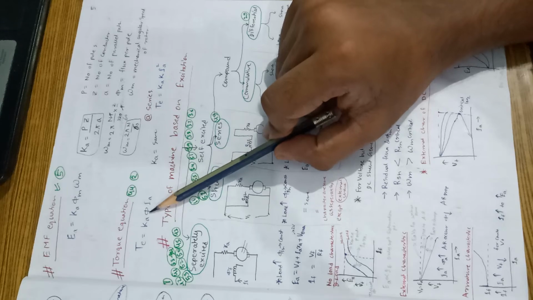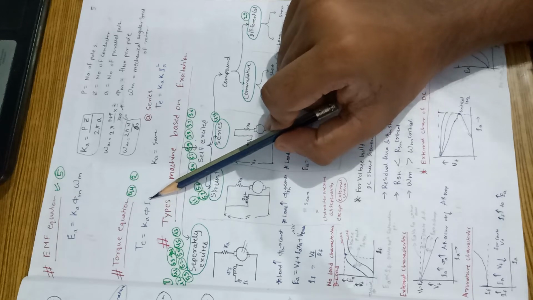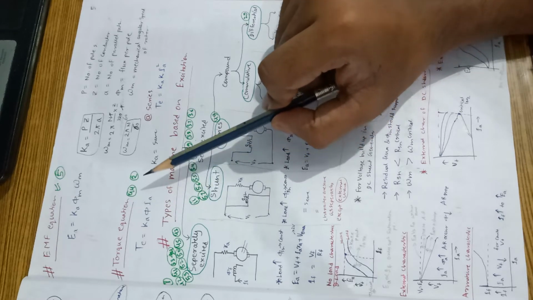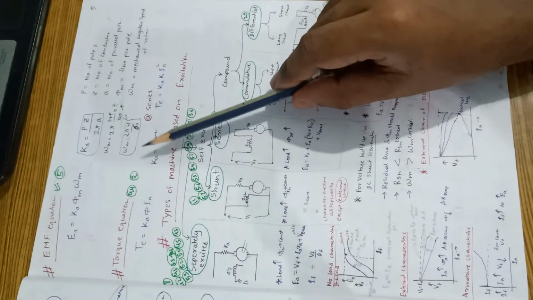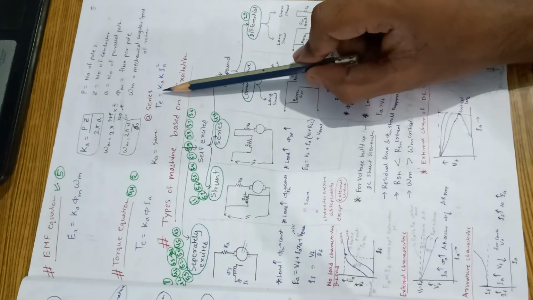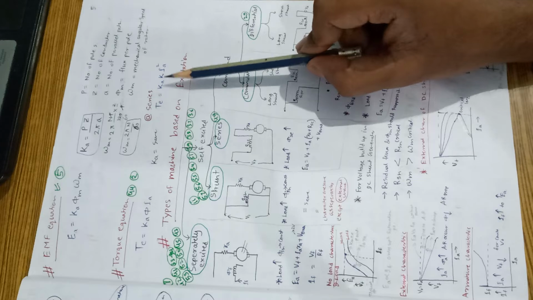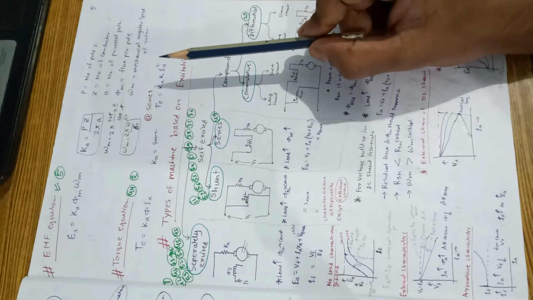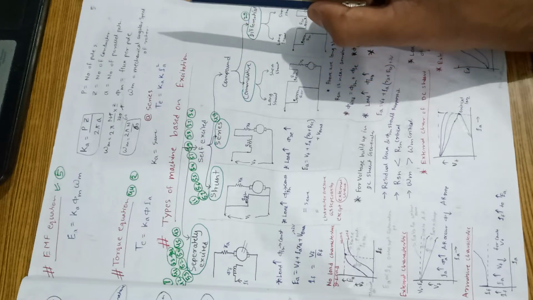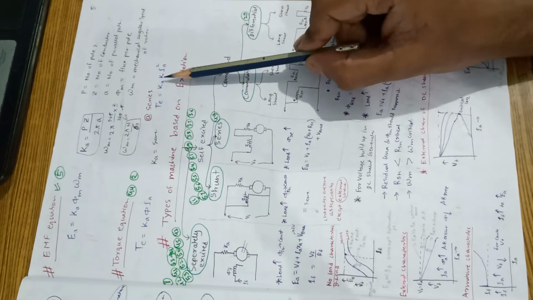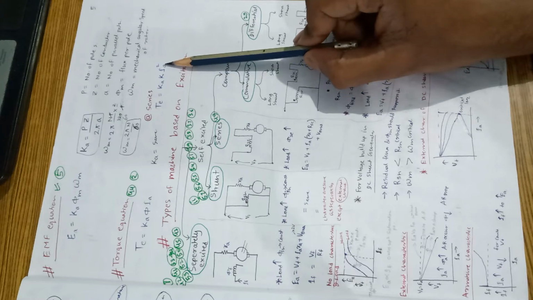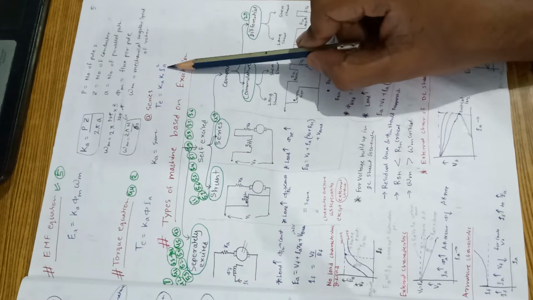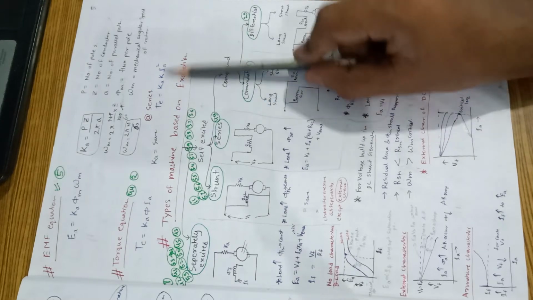Okay, K_a and phi are the same, and I_a is the armature current. In case of series we have T equals K_a phi, and phi is a function of I_a, that is phi equals K I_a. That's why we have K_a I_a square. This thing you have to remember for series.